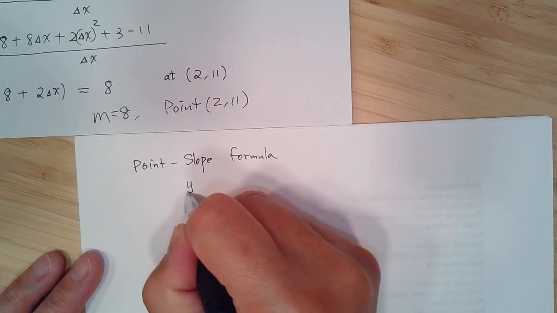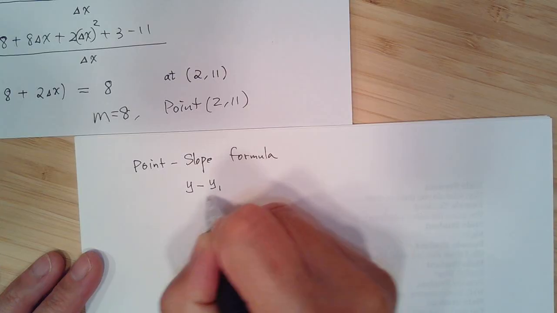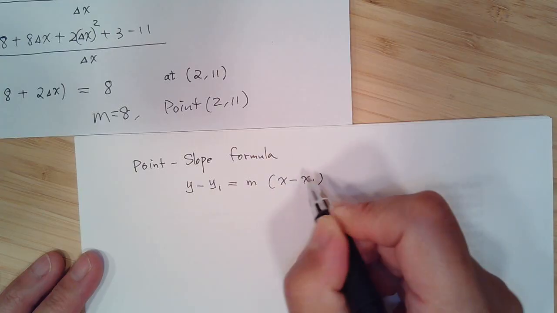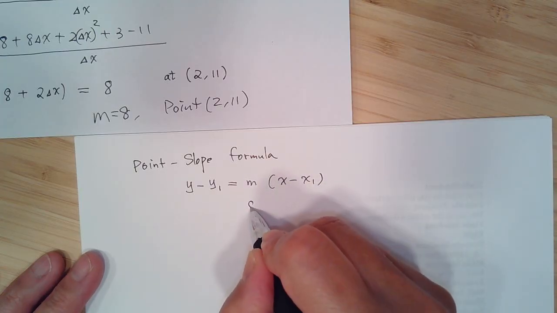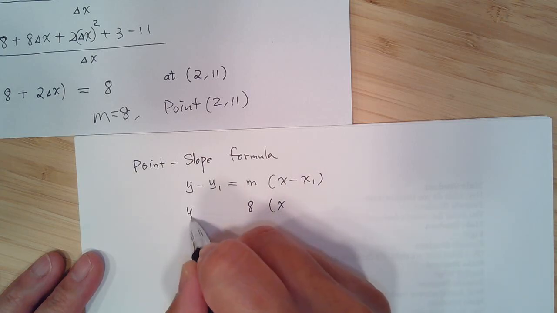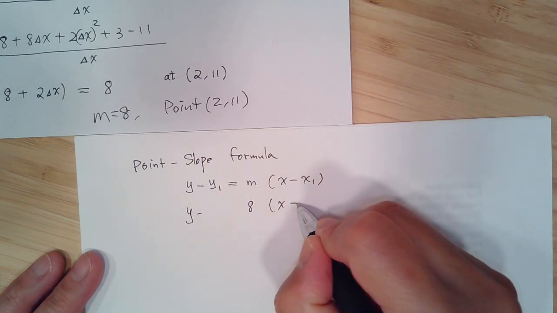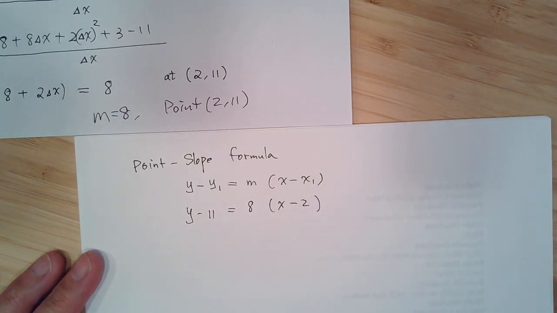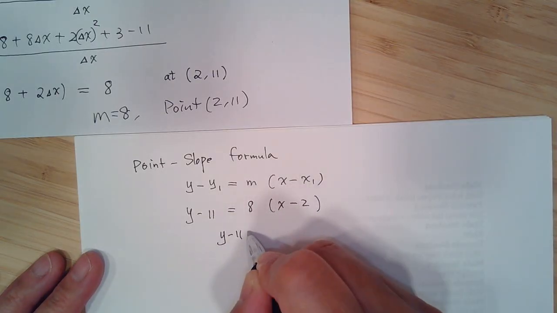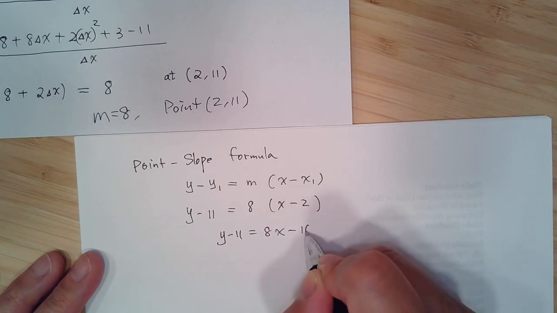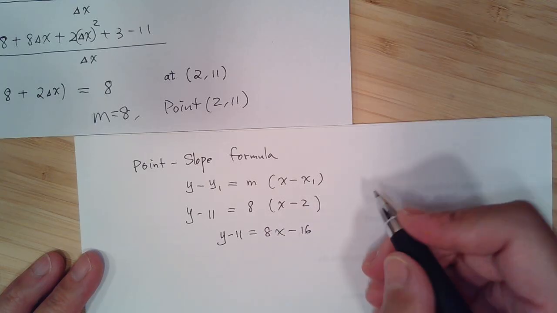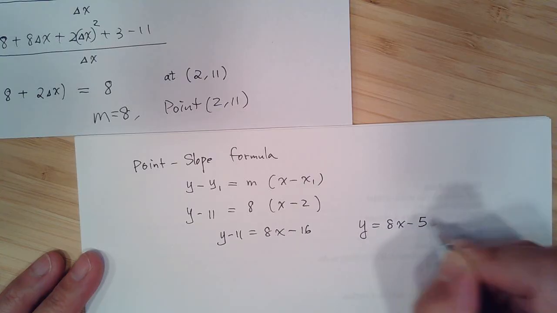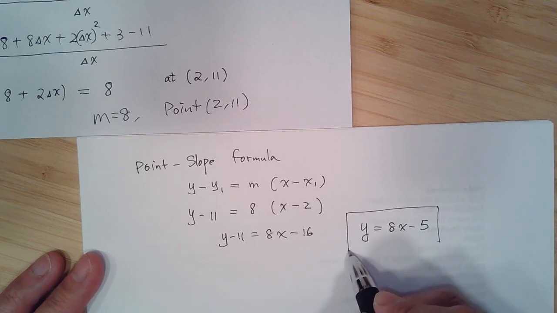Which is y minus y1 equals m times x minus x1. And in our example here, this m is 8, and my x1 is 2, y1 is 11. Okay, so y minus 11 equals 8x minus 16. I add 11 on both sides, so I get y equals 8x minus 5. I got the equation of the tangent line.